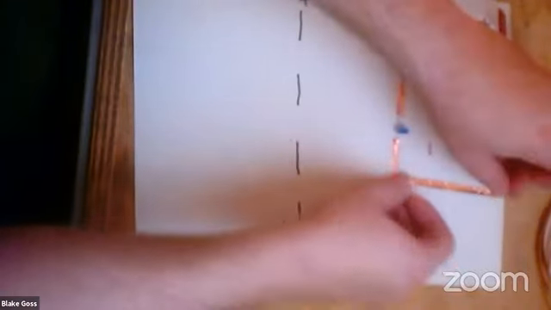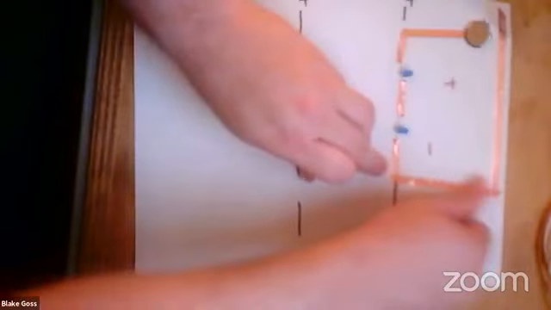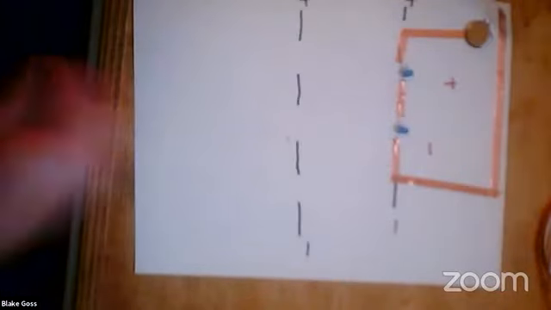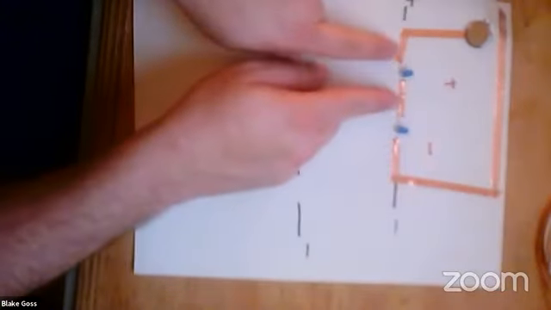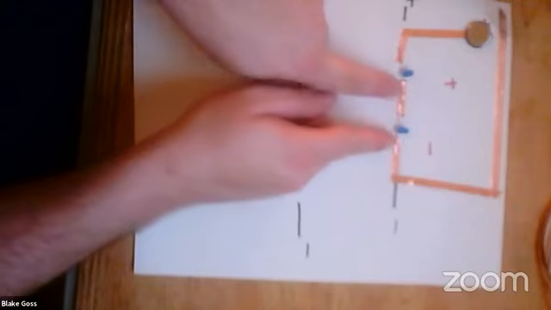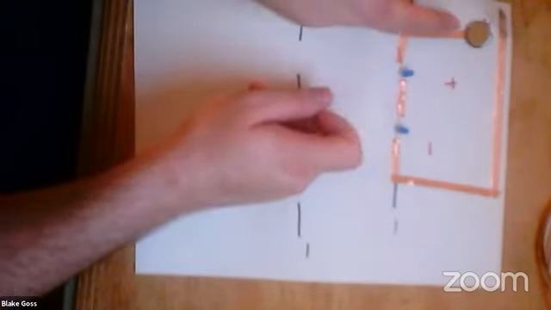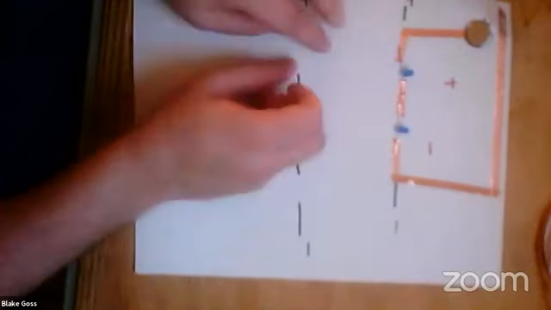There we go. All right, there to there. All right, you guys. So my LEDs are the right way. The plus side leg is this way. The minus side leg is this way. That's the plus side of the battery underneath there. And then on top is the minus side of the battery.